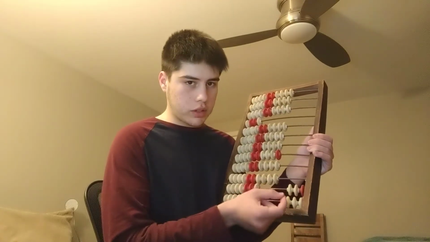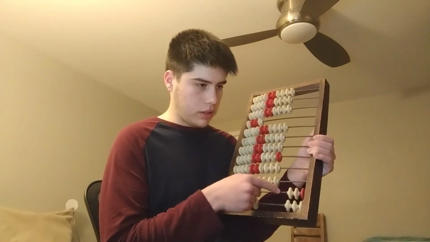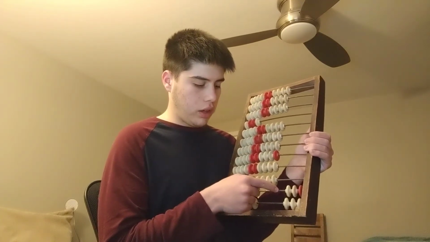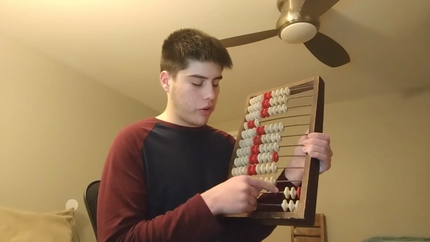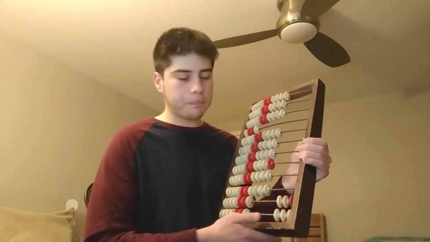And what am I left with? Well, I read what's on the abacus. In the tens place I have 30, and in the ones place I have 3, so 33. All right. So that's basically how the abacus worked, and that's pretty much all I'm going to say for manual computers.